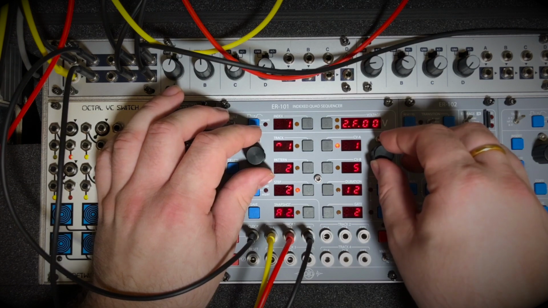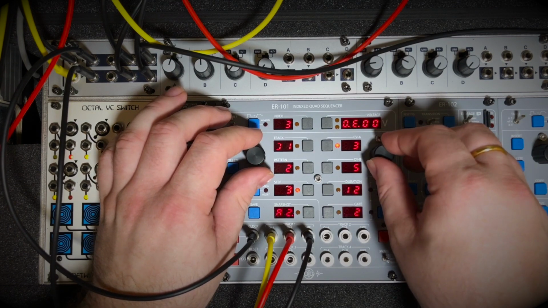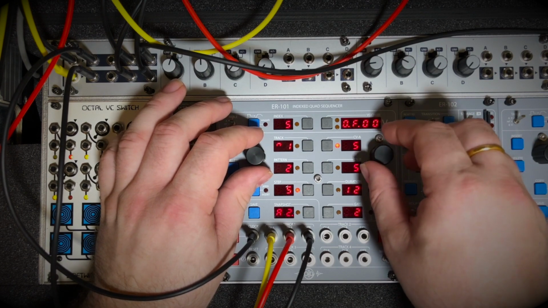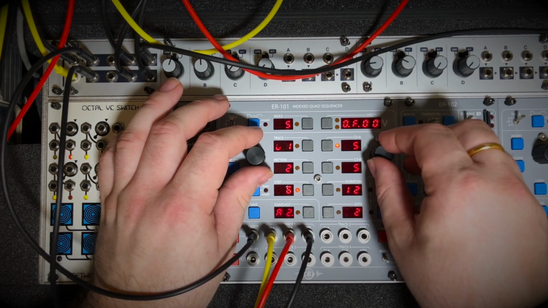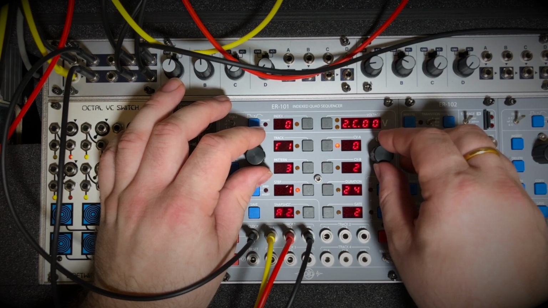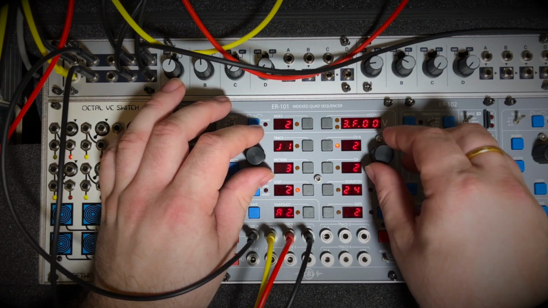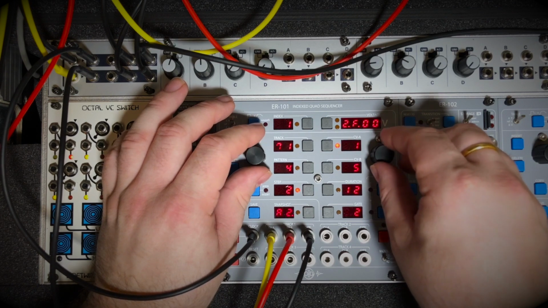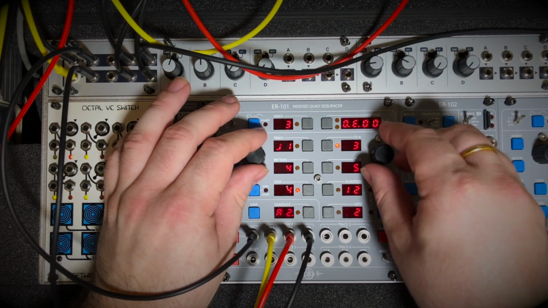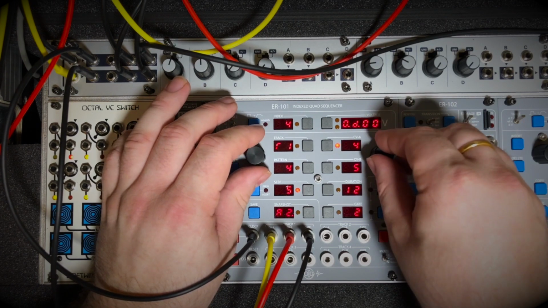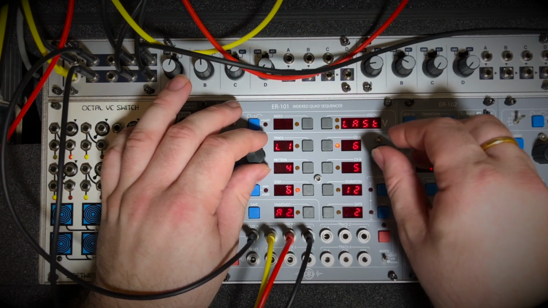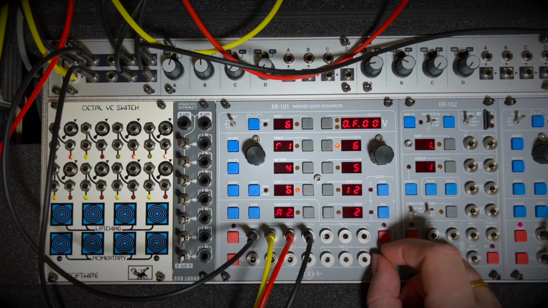Right? So that's 1, 2. Nearly there. So the highest we got to there was 6.